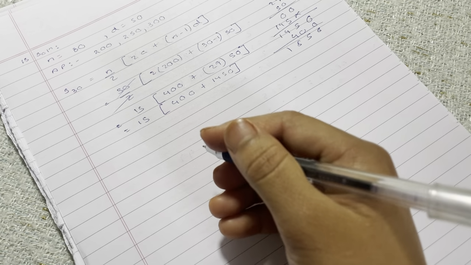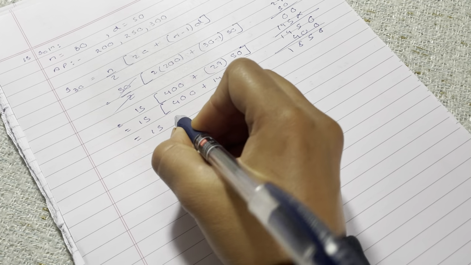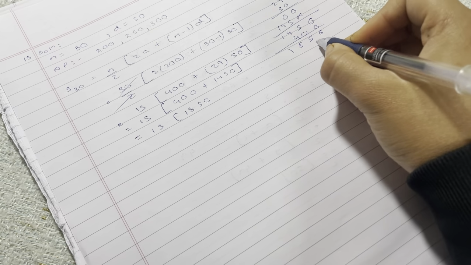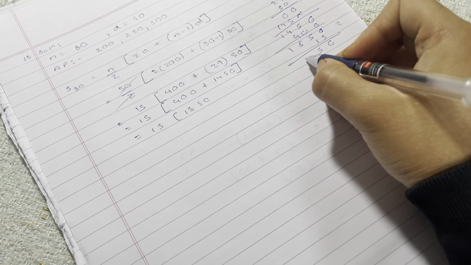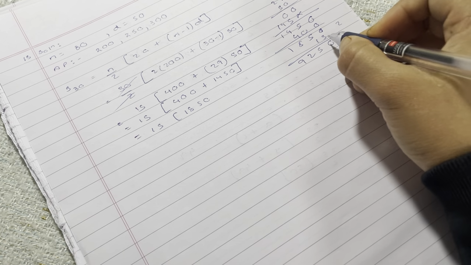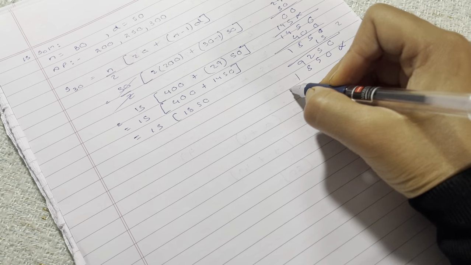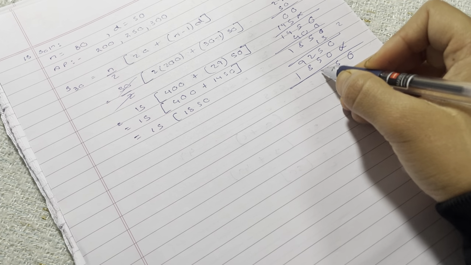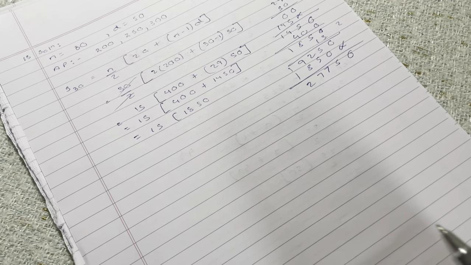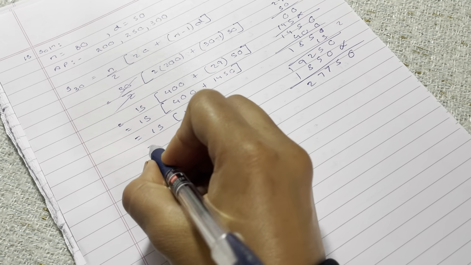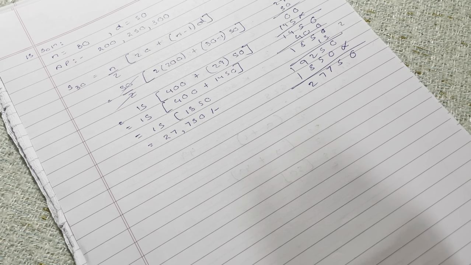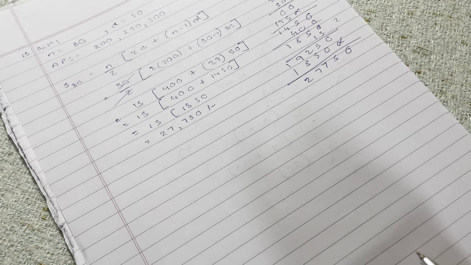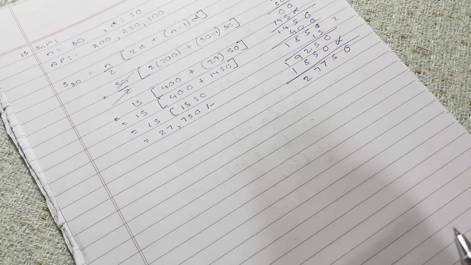So 1850 equals 15 into 1850. 15 into 1850 is 27,750. See, therefore the contractor has to pay rupees 27,750 for a penalty of 30 days.